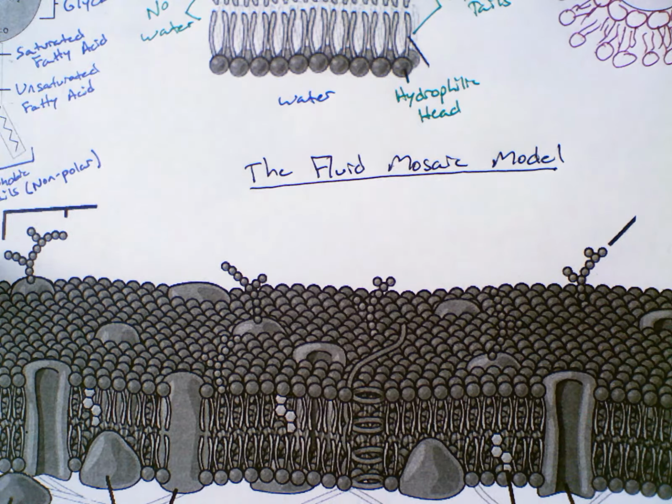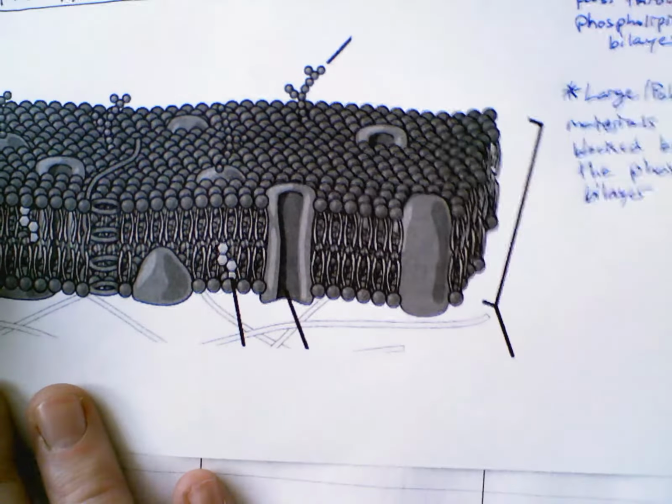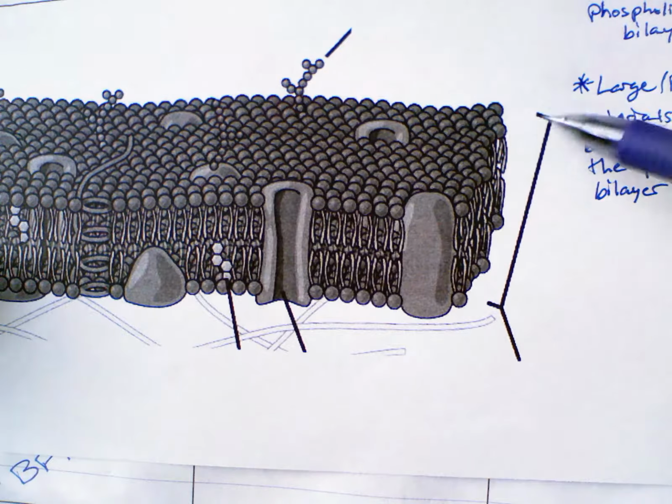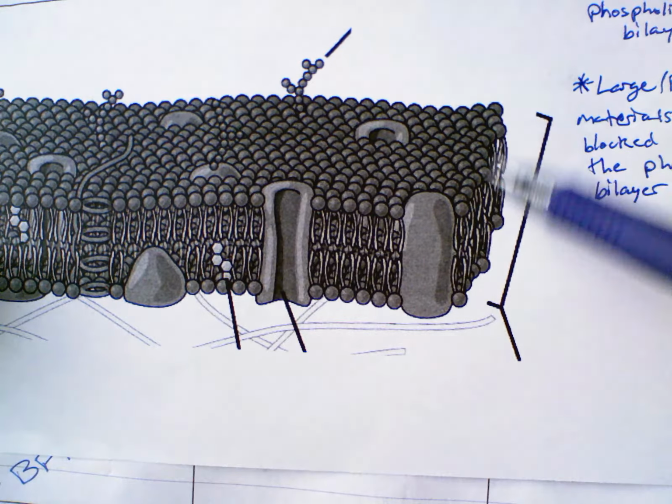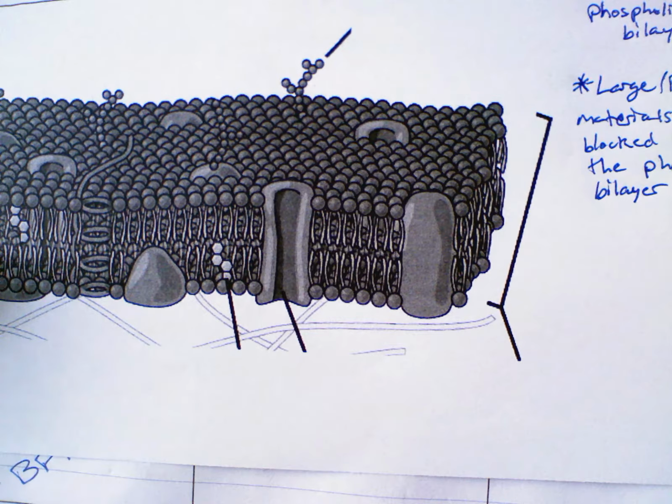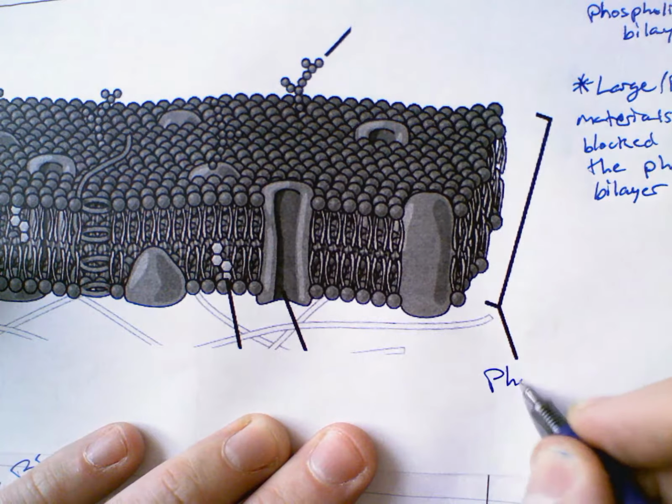Okay, so let's go ahead and start filling out our fluid mosaic model here. The first part, if we move down to this corner, this region right here is just showing all of the phospholipids. See how many there are? There's so many. So this is the phospholipid bilayer.